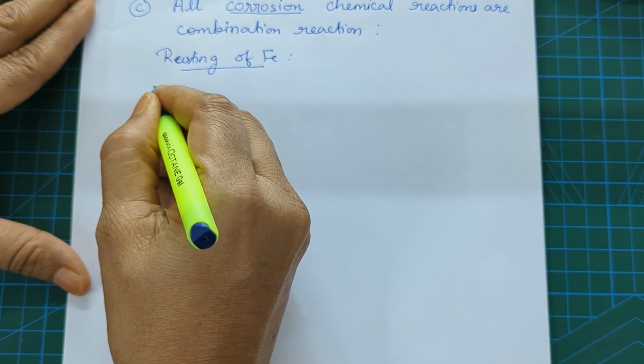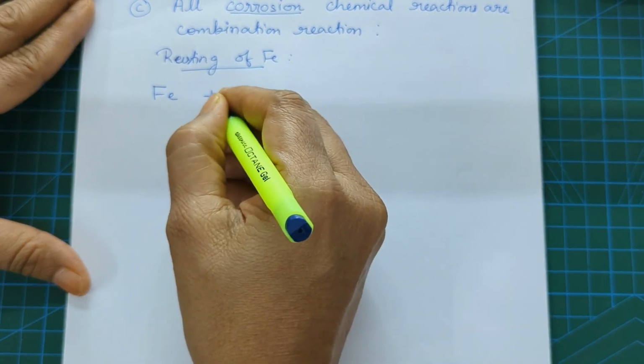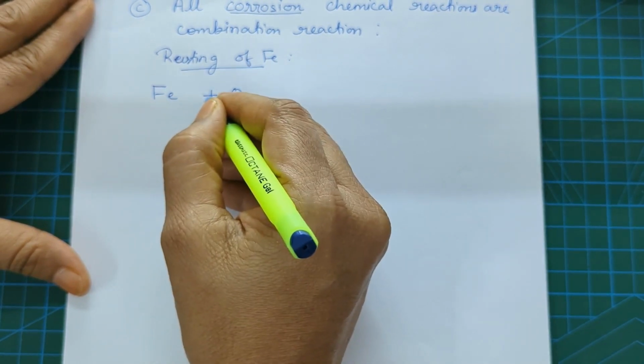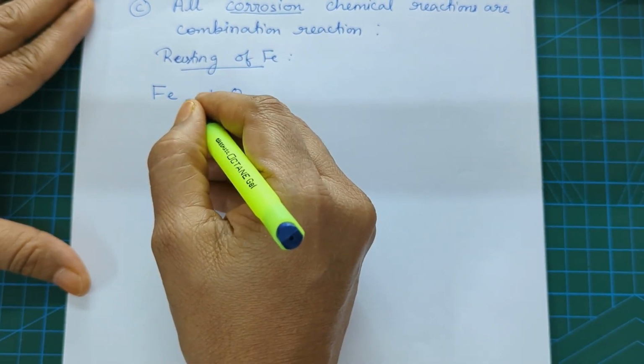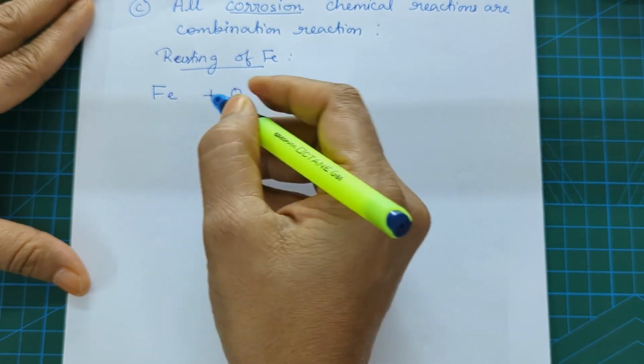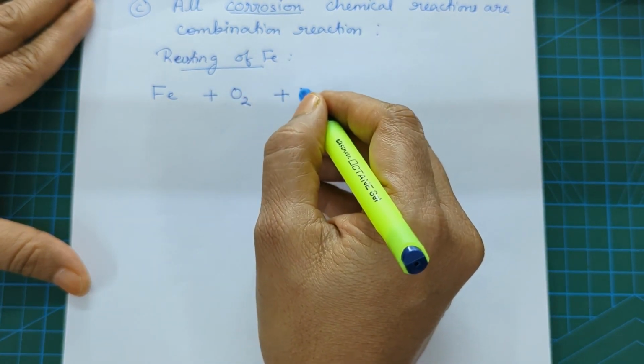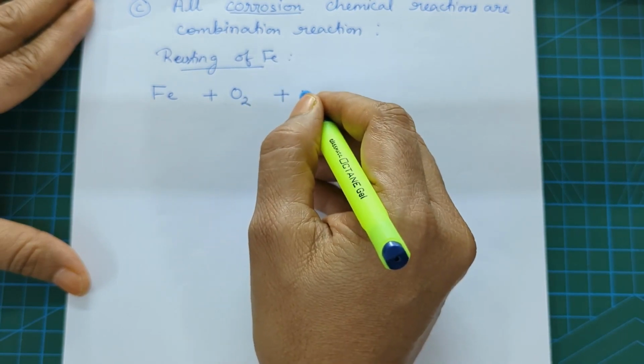So remember, iron will not rust if it is only exposed to oxygen. Iron will also not rust if it is only exposed to water. For rusting of iron, there must be oxygen as well as water. In presence of oxygen as well as water, iron rusts.